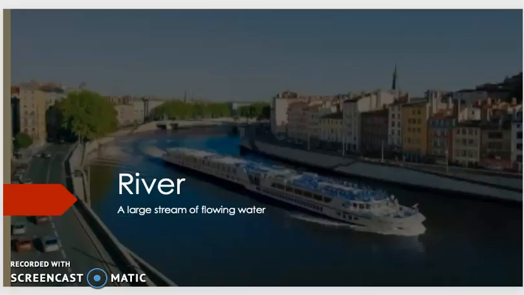Our next word is river. A river is a large stream of flowing water.